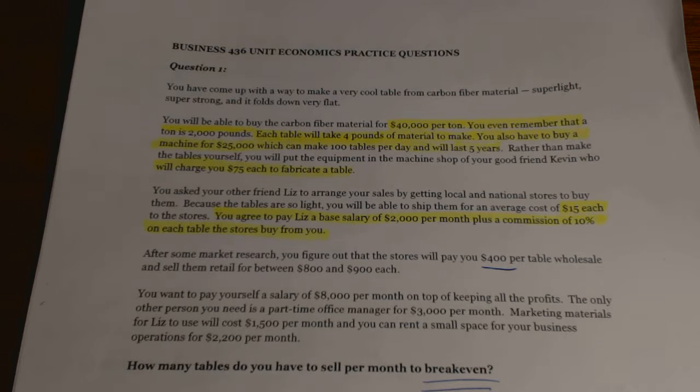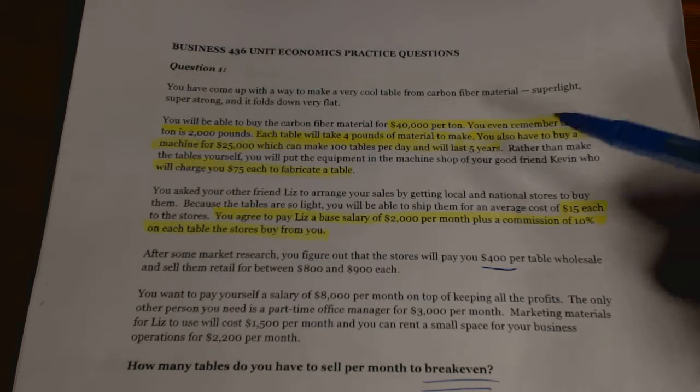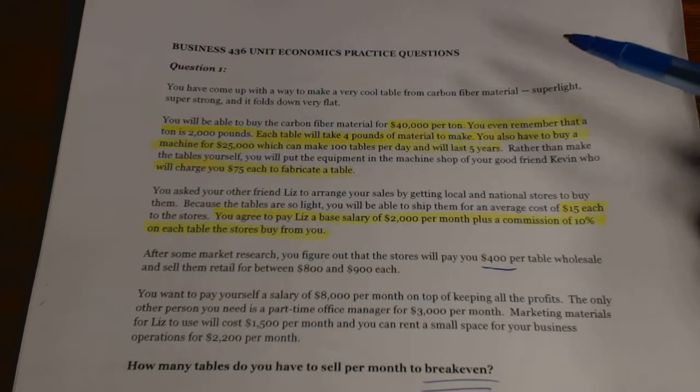Okay, this is for Business 436, the Unit Economics Quiz, question 1. Make sure you read through this before we go through it. After you've read it, you realize that they give you all the numbers here. I would underline each number in the problem, but let's just go through it. You're making tables basically.